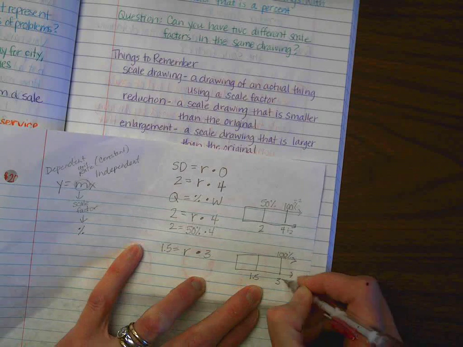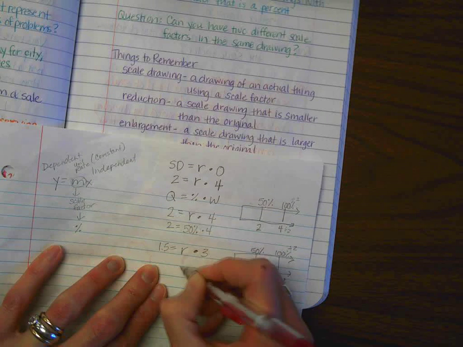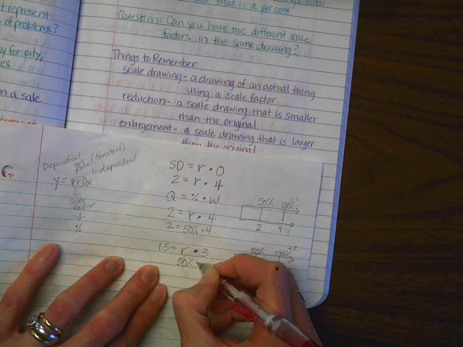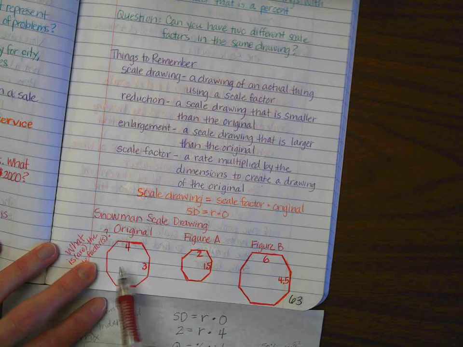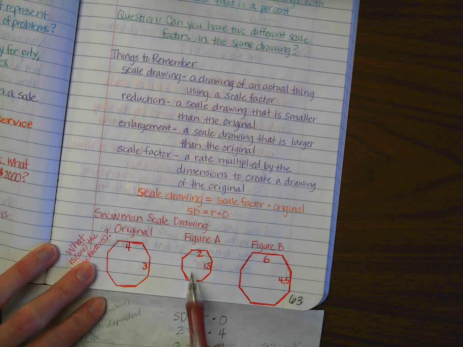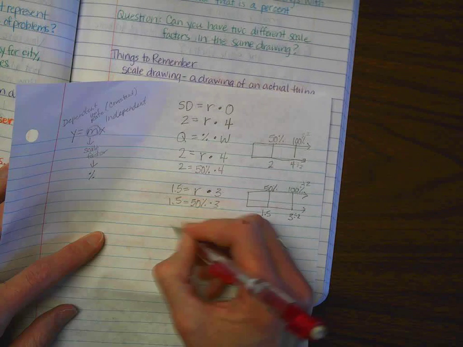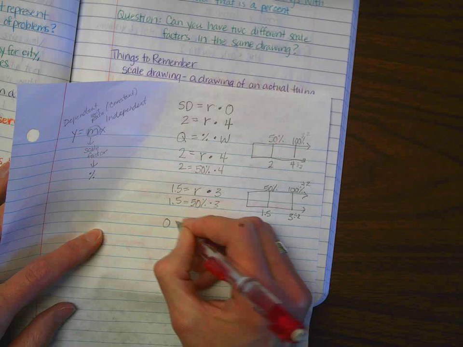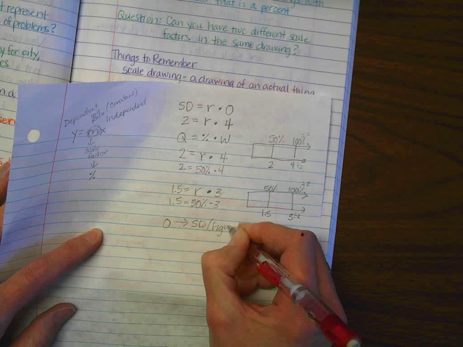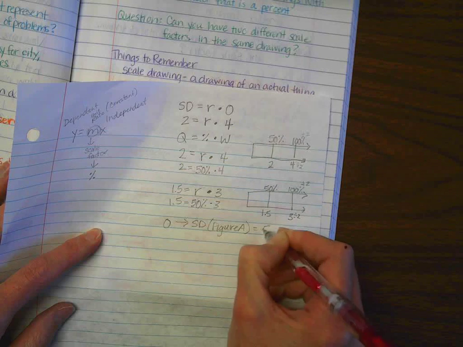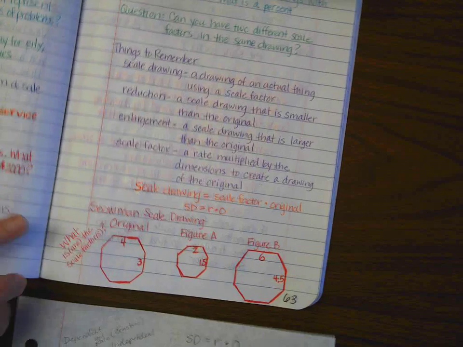So you ask yourself, how did you get from 3 to 1.5? Oh, well, I divided it by 2. Divide by 2, so I get 50%. So we know the scale factor for this one was 50% as well. Okay, so the scale factor of going from the original to figure A is 50%. Okay, does everybody see that? So scale factor from going from the original to the scale drawing, which is figure A, right, is 50%. Okay, that's what we've learned.